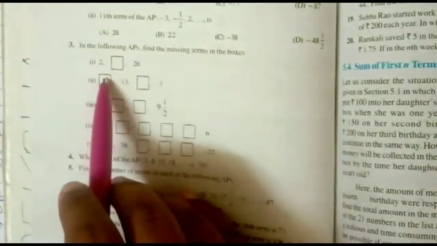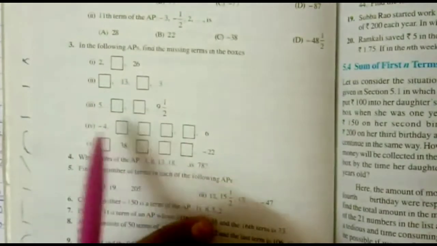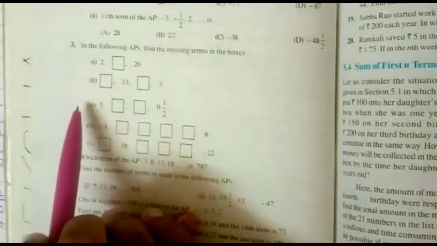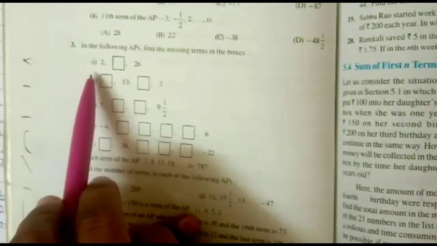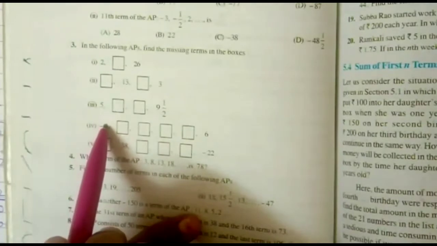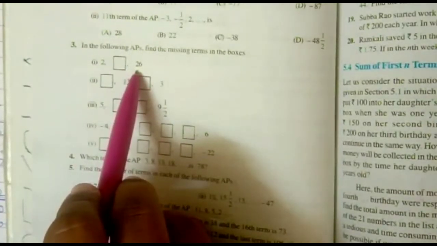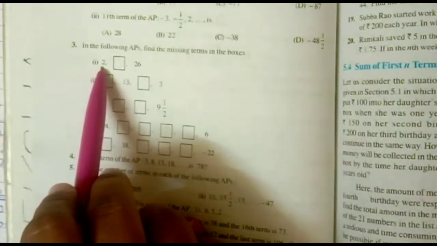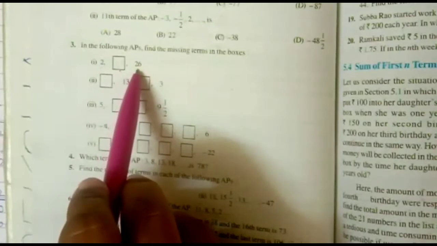In the following APs, find out the missing terms. So you can see a few terms are given to you and a few terms are missing. Now all those sums in which you have, for example, the first, third and fourth terms, in which you have the first term, are all easy because you already have the value of A. Suppose this is the third term, 26 is A3. A is the first term, that is 2. The second term is not given to you, you need to find it, and 26 is the third term.